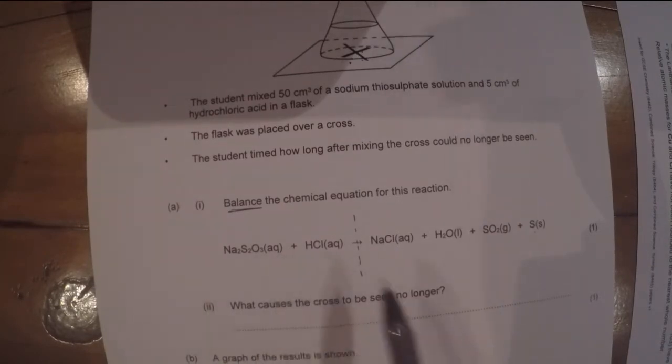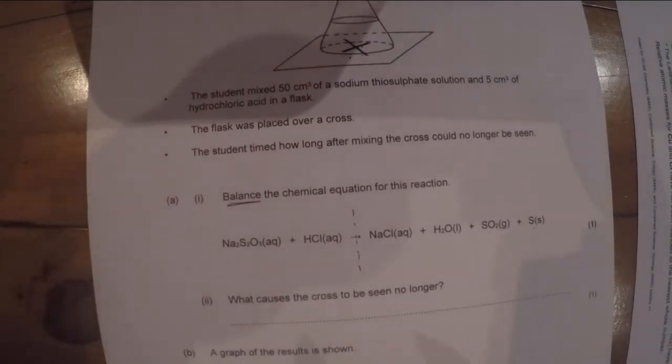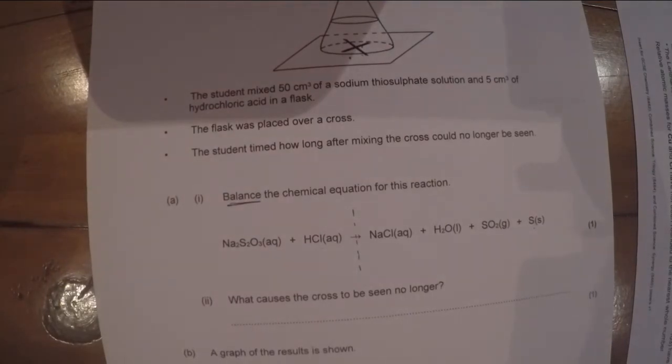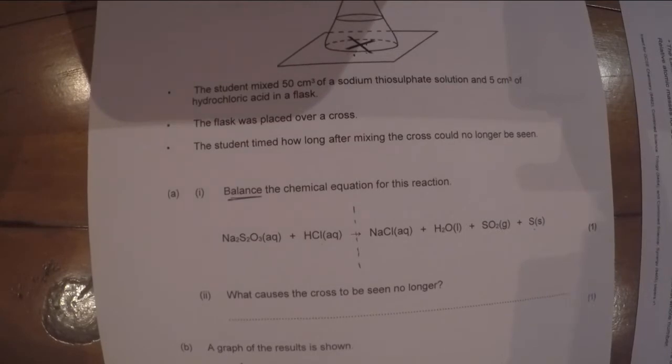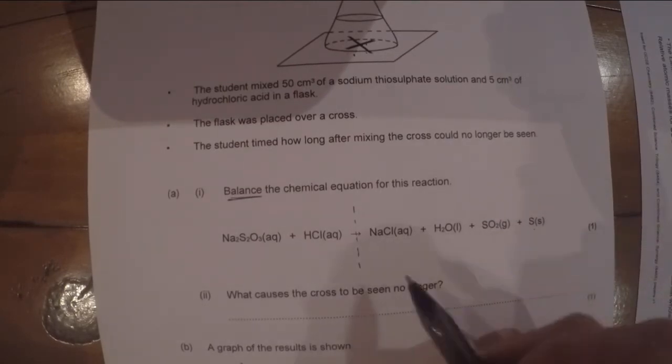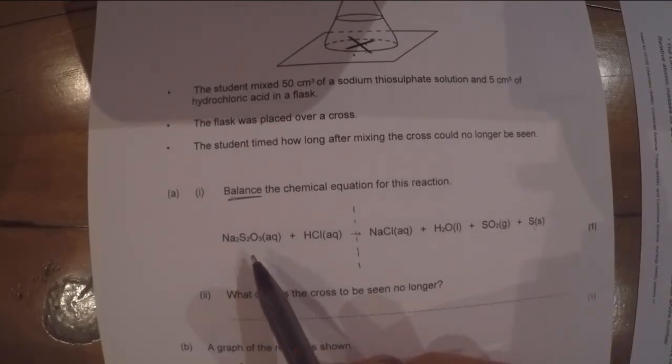There's a lot of atoms to look at, so it'd be good to have a bit of a technique. The way I like to do it, the way I think it's easiest, is to start with something that looks a little bit harder and finish with an element that looks a little bit easier.